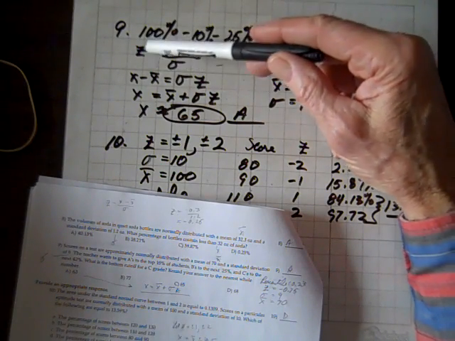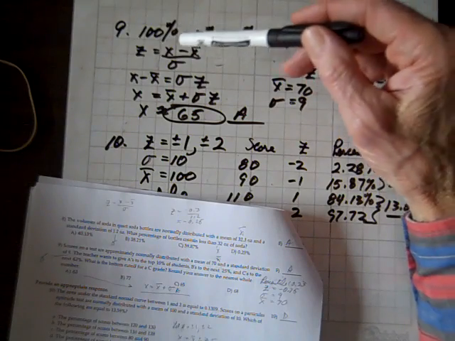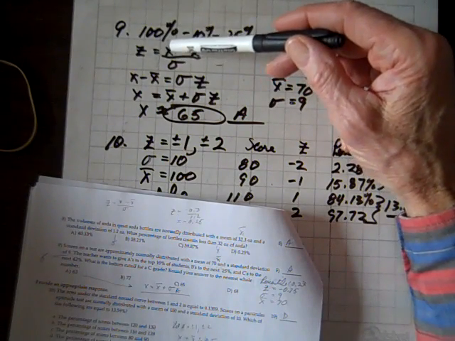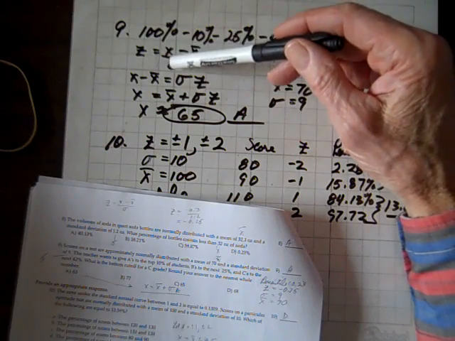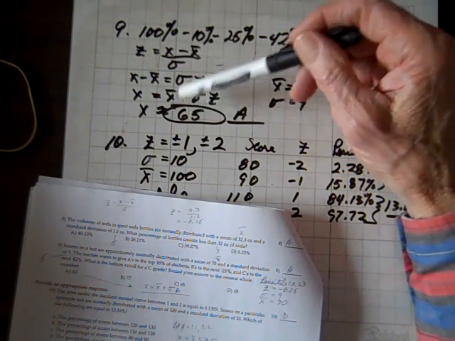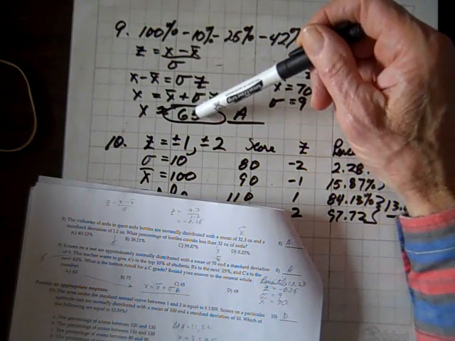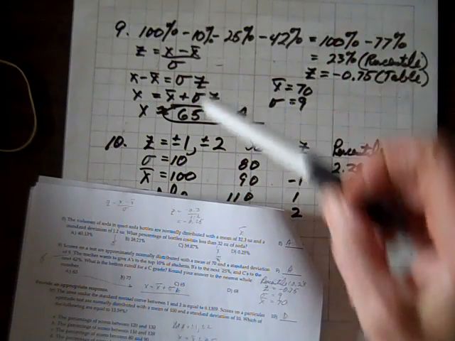We're going to solve for x. That's what we need to know. What is the bottom cutoff for the C grade? So when we solve for x with a little algebra, we get 65, so selection A.